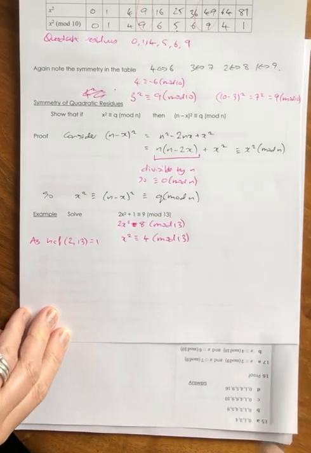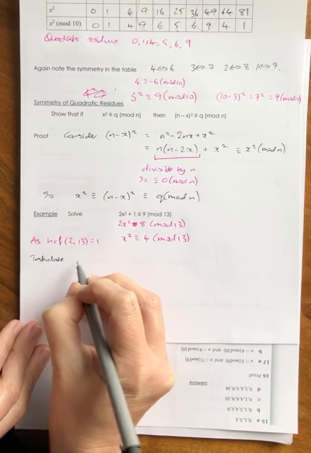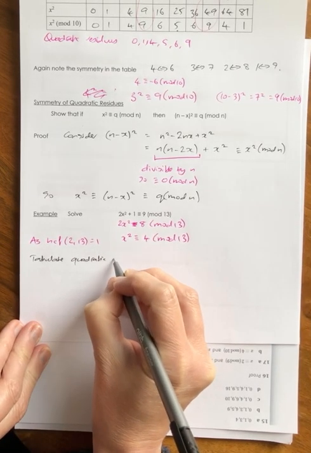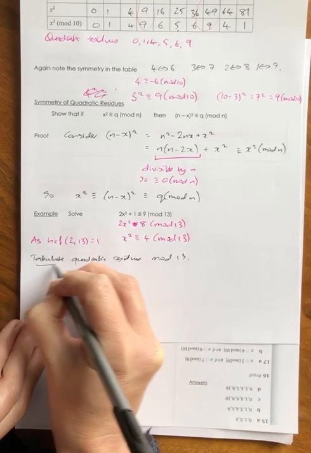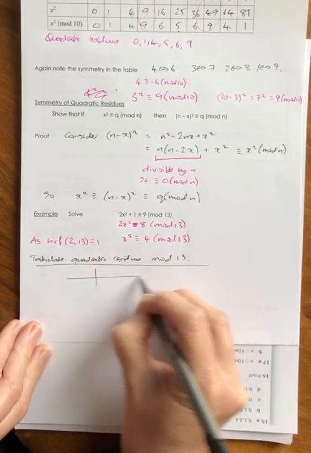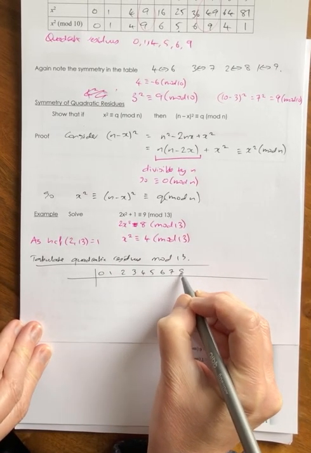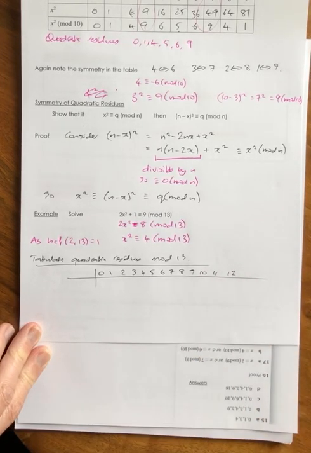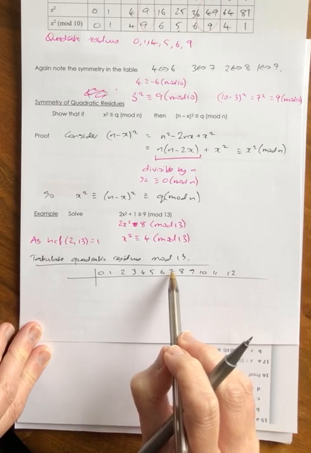I'm dealing with mod 13, so let's have a table of the quadratic residues mod 13. 13, it's a bit daunting, isn't it? But 0, 1, 2, 3, 4, 5, 6, 7, 8, 9, 10, 11, 12. I'm going to use the symmetry. Where's going to be the middle? 6 and 7.